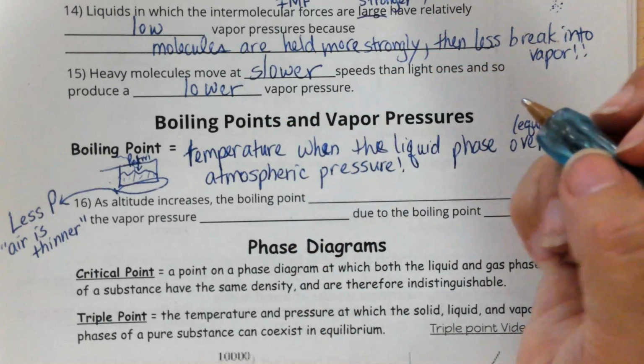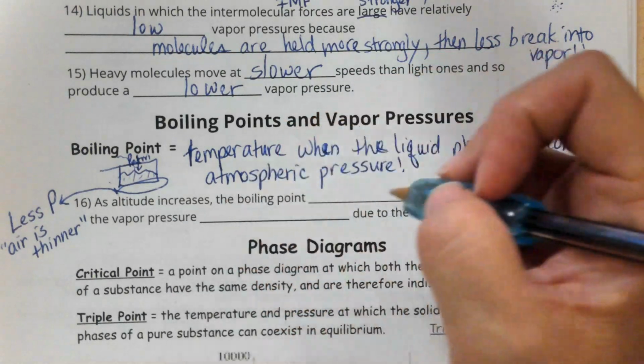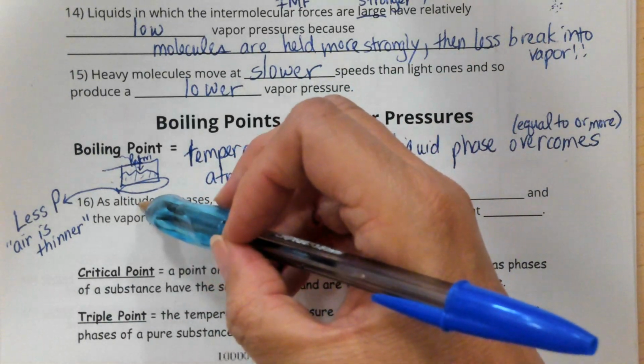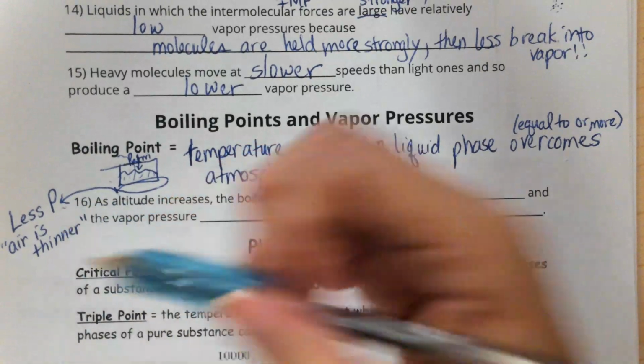Right? So as altitude increases, the boiling point will do what? Well, going up to higher altitude, we're going to have less pressure because the air is thinner.